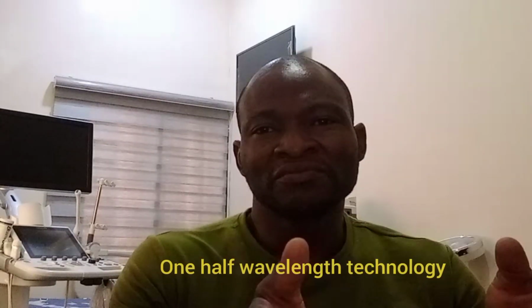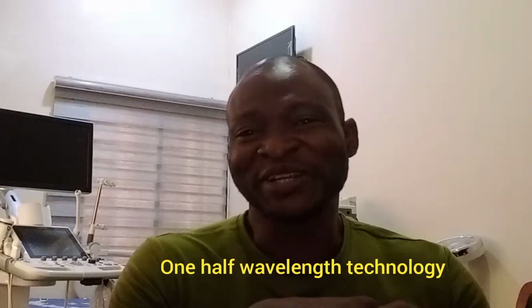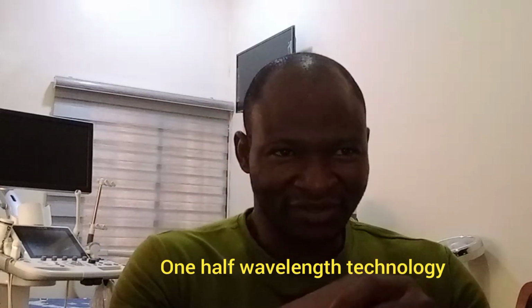Now, there is such a thing as half wavelength technology, or 1/2 wavelength technology. The thickness of the crystal is half the wavelength of sound traveling in the crystal. It means that to make a specific resonance frequency, the crystal needs to be cut to a thickness equal to 1/2 of the wavelength of that frequency, based on the speed of sound in the crystal material.